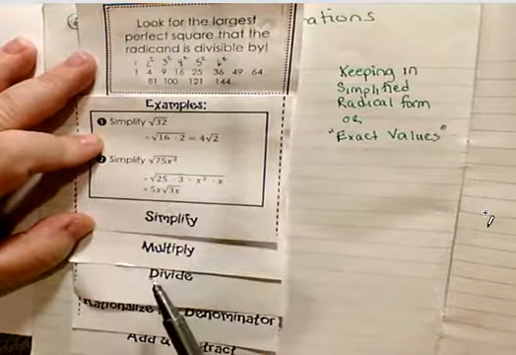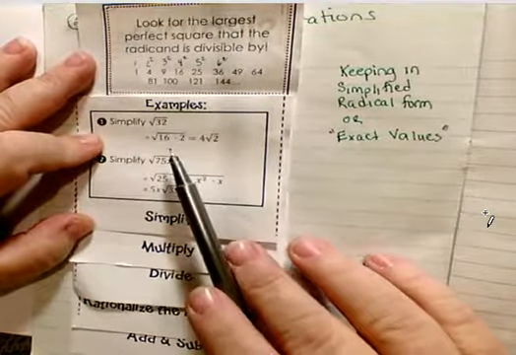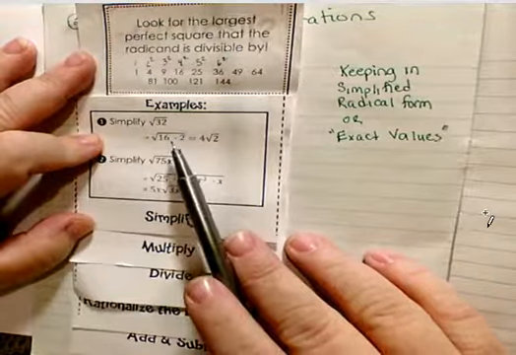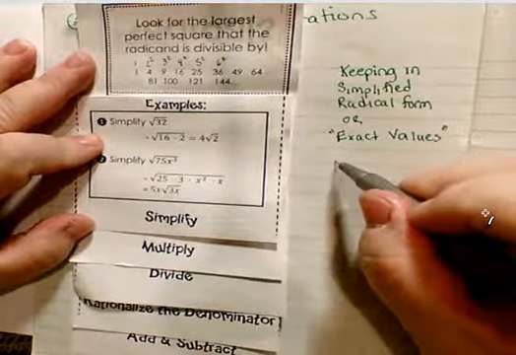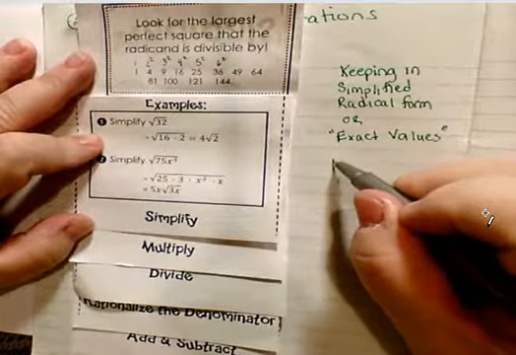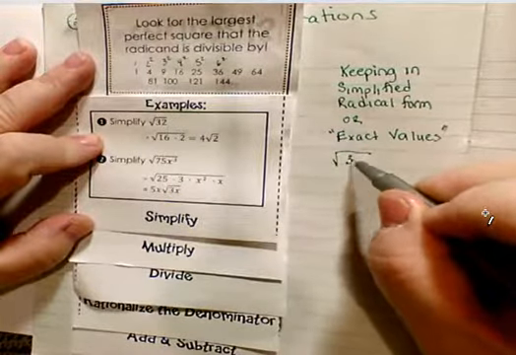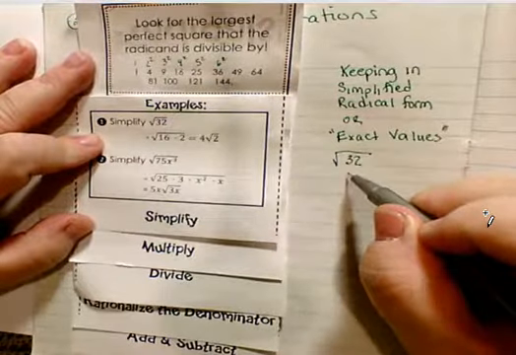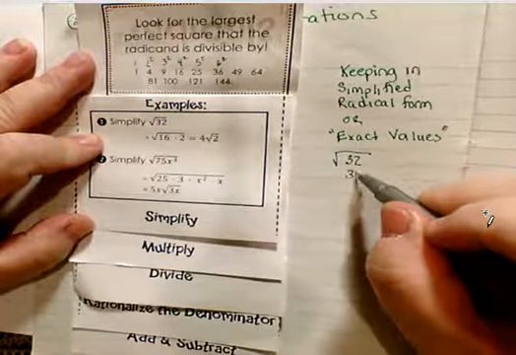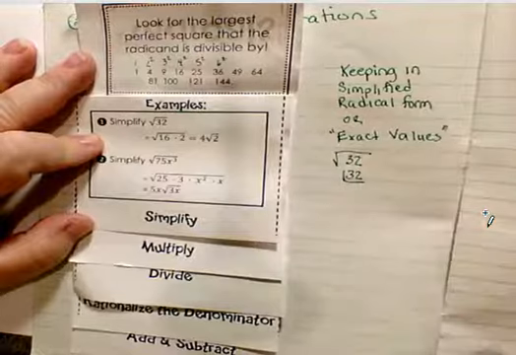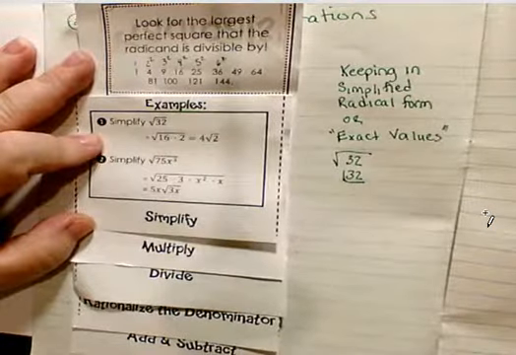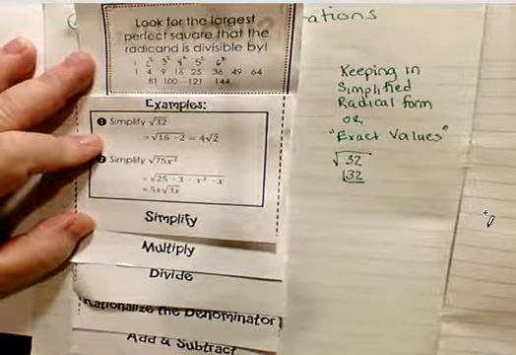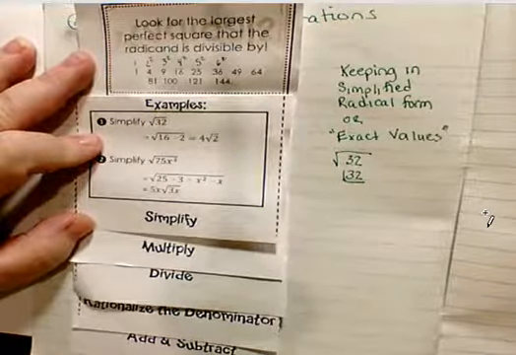Now, sometimes you can't remember or you can't figure out what the perfect square is. So I'm going to show you another way. I'll use these same examples so you can see the difference. So the square root of 32, okay, what we're going to do is use what we call upside down division. So we're looking for basically the prime factors, or actually the factor chart. You might have done it as a tree for 32.